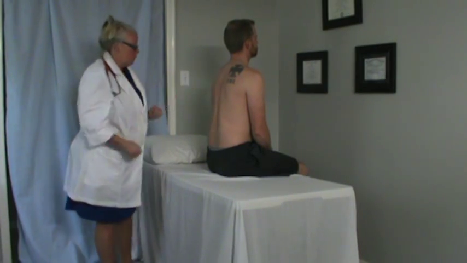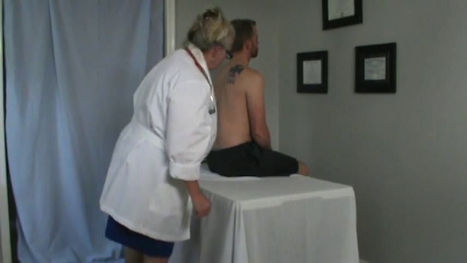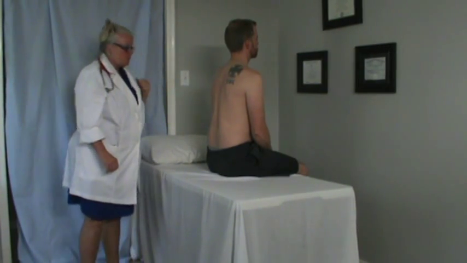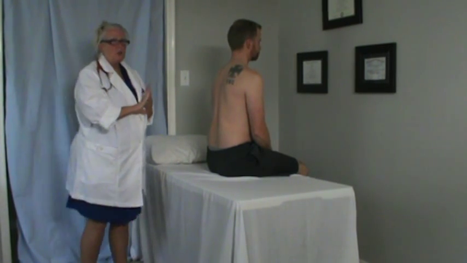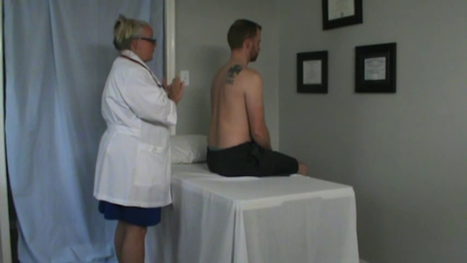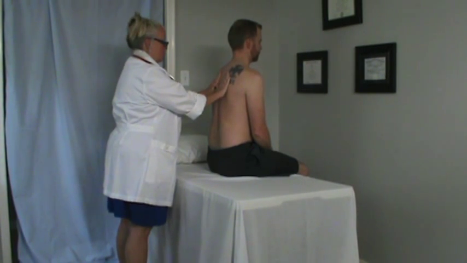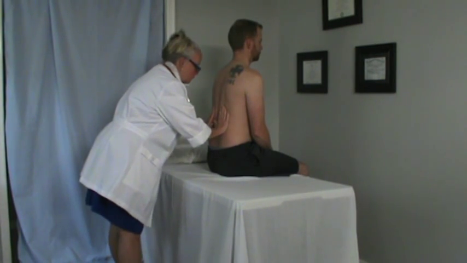The next thing you want to do is look at the anterior to posterior configuration, which is 1 to 2, which is a normal finding. The next thing we're going to do is palpate for tactile fremitus. So, Chris, when I place my hands on you, just say 99. 99, 99, 99, 99, 99.